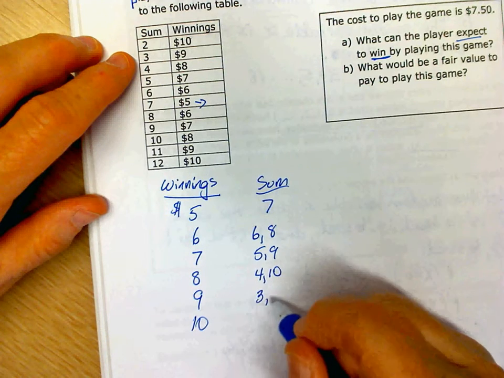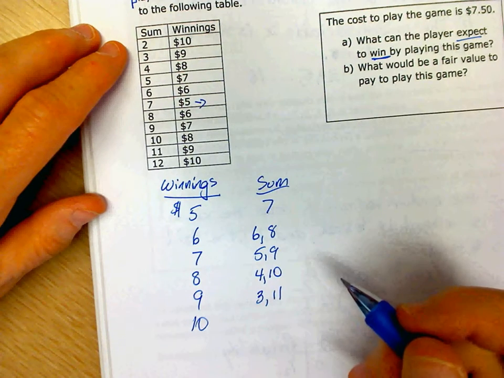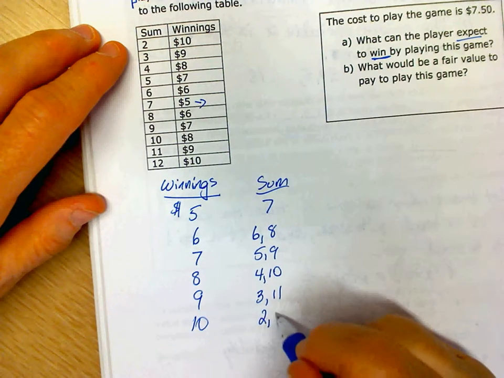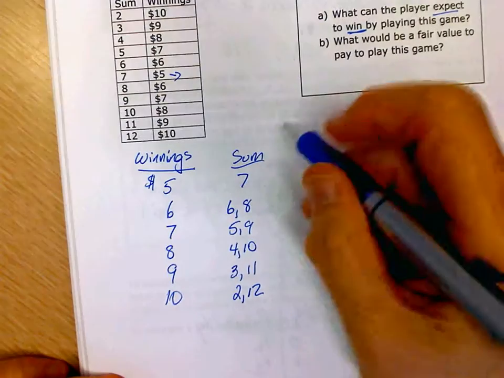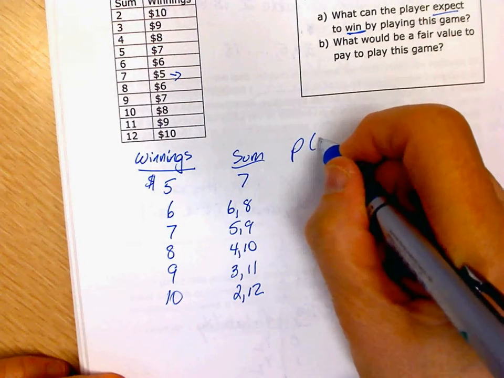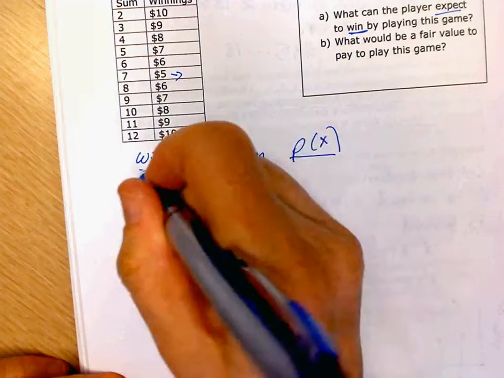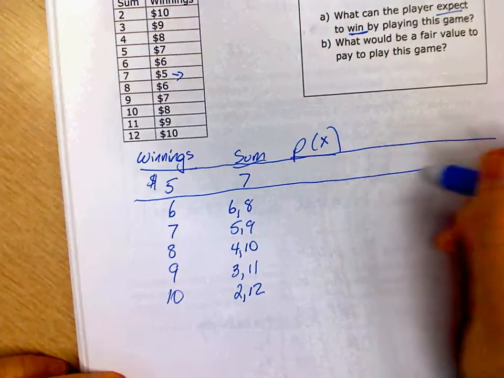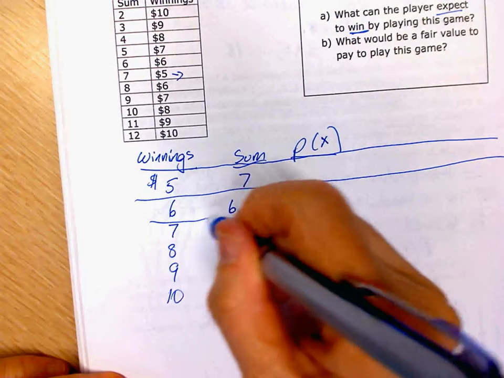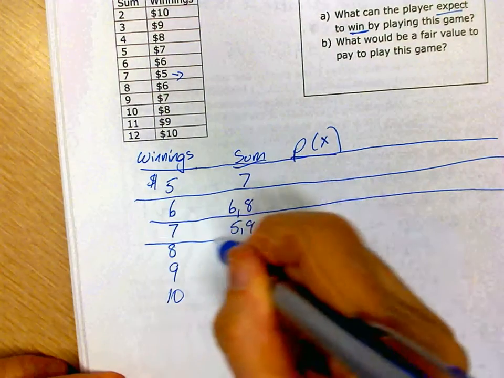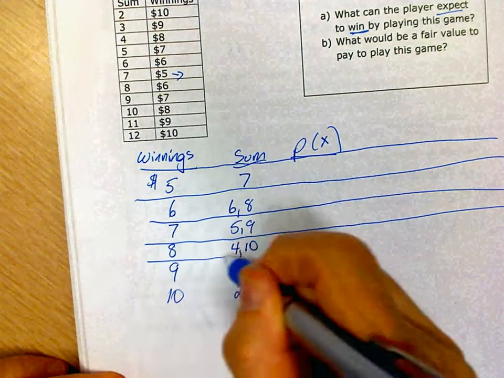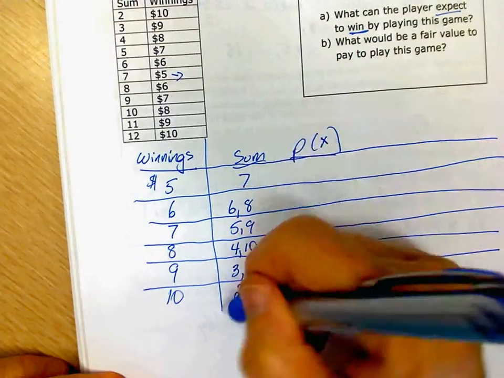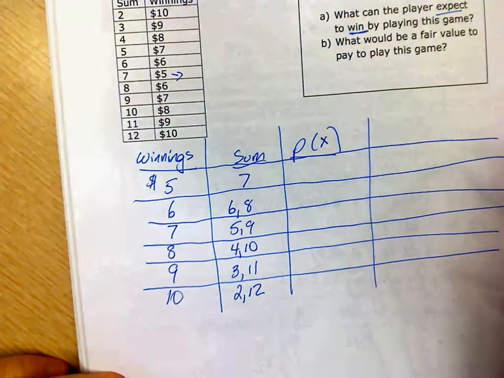And for $10, it's sum of 2 or 12. So now we have to calculate the probability of x. Maybe we better draw some lines here, or it's going to be hard to follow. So maybe should we do a die chart?